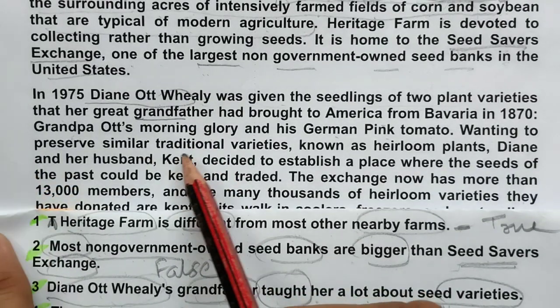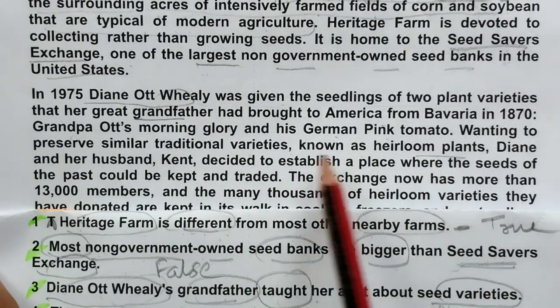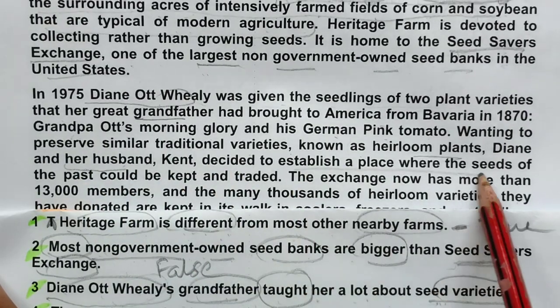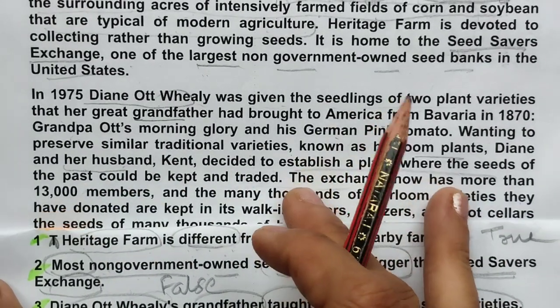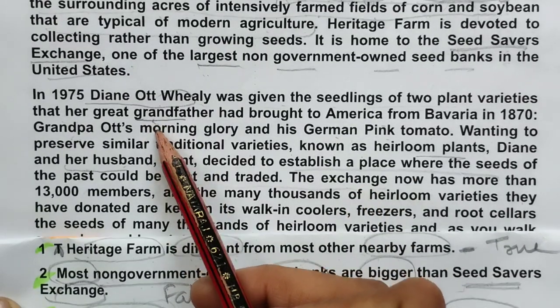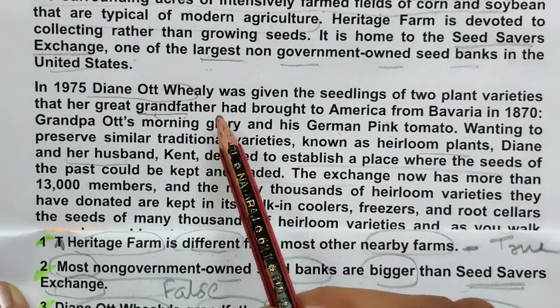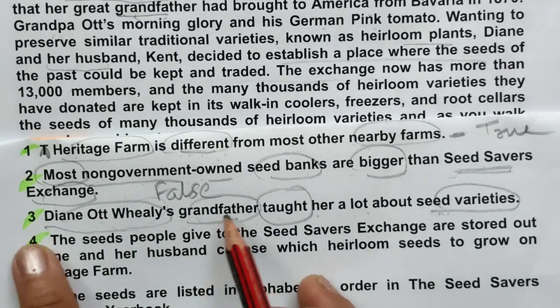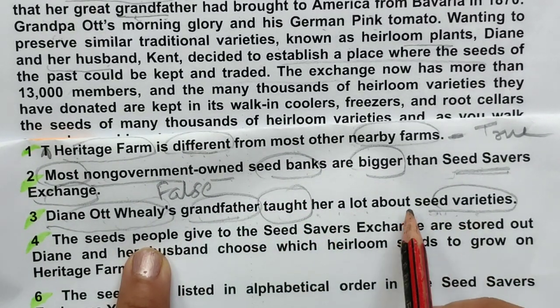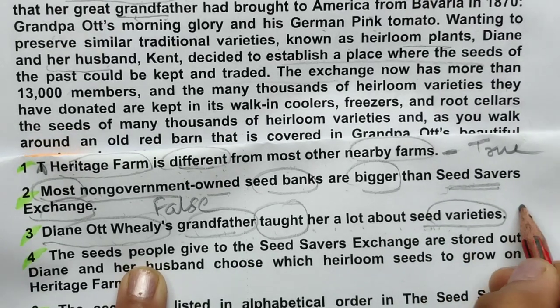Wanting to preserve similar traditional varieties known as heirloom plants, Dinah and her husband decided to establish a place where seeds of... So here also they are not talking about exchange. Although her grandfather's description is there, they have not told anything about whether he had taught her a lot about seed varieties. So this is not given.